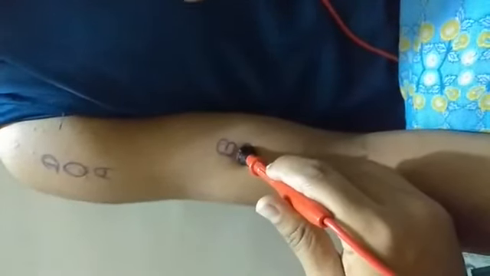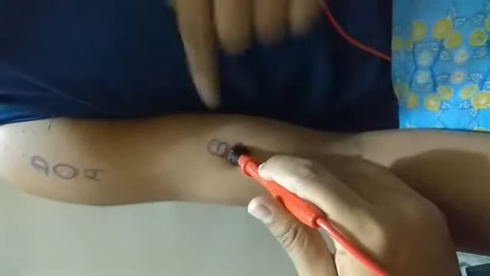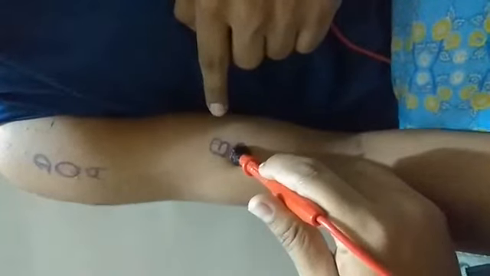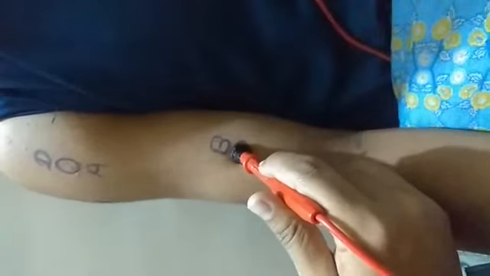The musculocutaneous nerve of the arm supplies the biceps brachii muscle. This is the motor point of the biceps brachii muscle. This is the contraction. Good. The radial nerve supplies the triceps brachii muscle. Triceps brachii has three heads: medial head, lateral head, and long head.